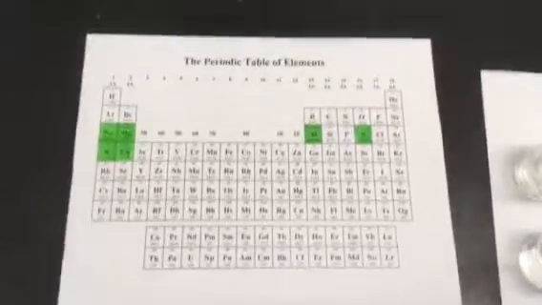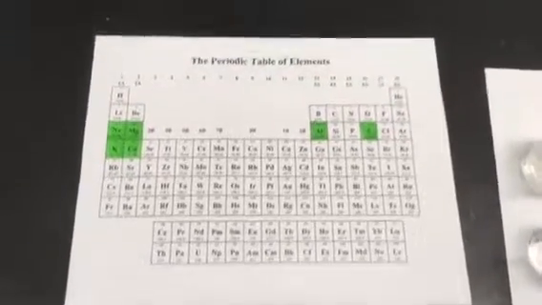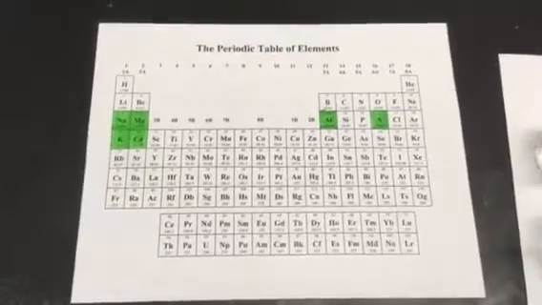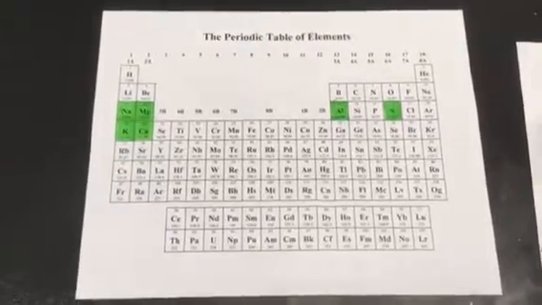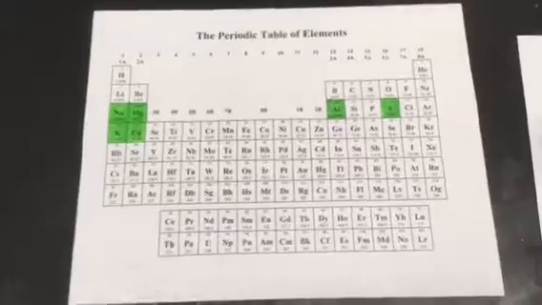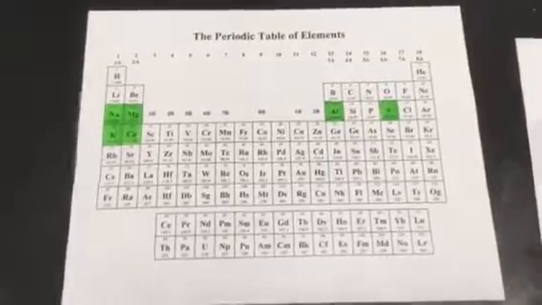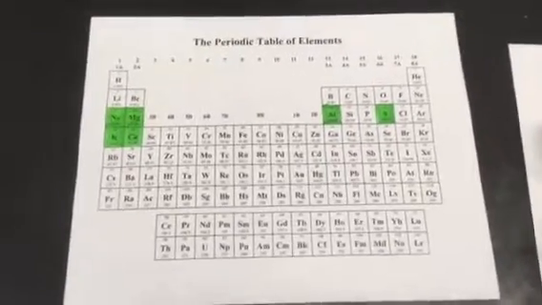This is going to be your makeup lab for chemical periodicity. What you're going to be looking at today are the elements that are colored green on the periodic table. And the question is going to be, in what direction do they get more reactive?